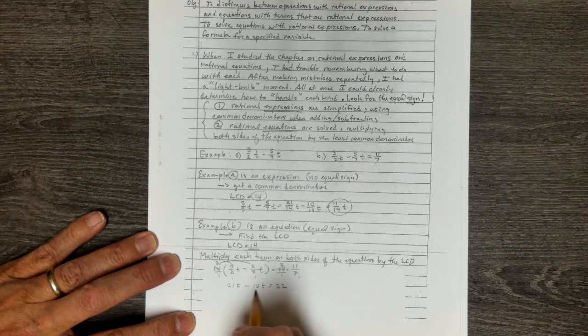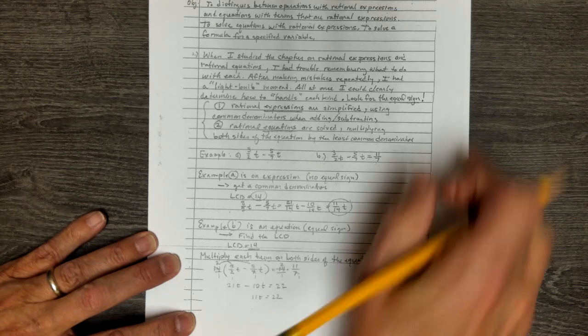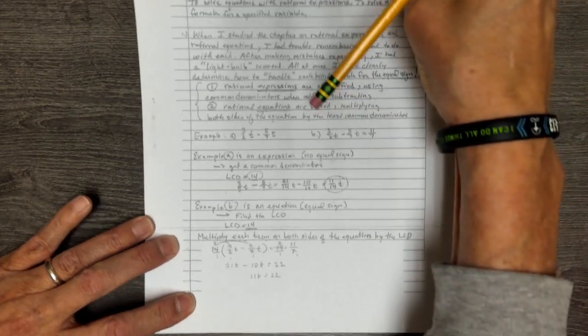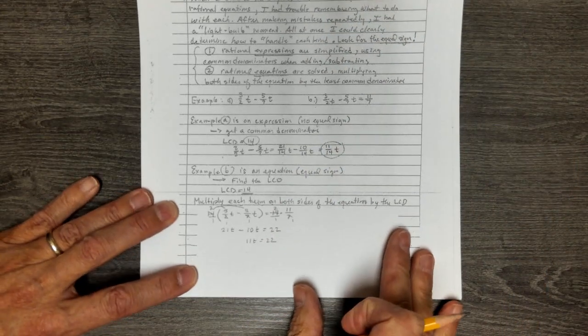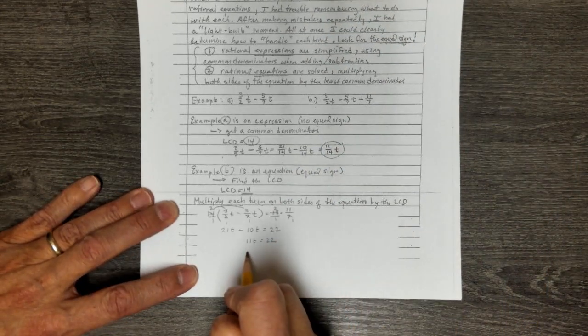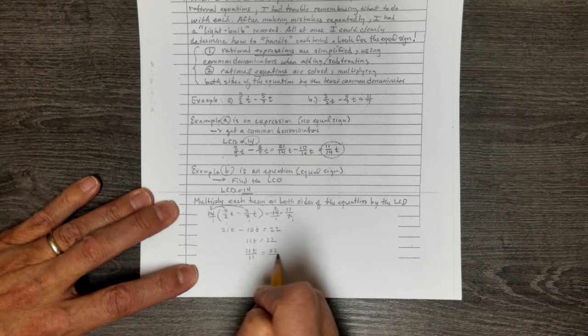I'm going to combine like terms. That's 11t equals 22. And then I'm going to raise this up just a little bit more here so you can see it. I'm going to divide both sides by 11, isolate the variable, and I get t is equal to 2.